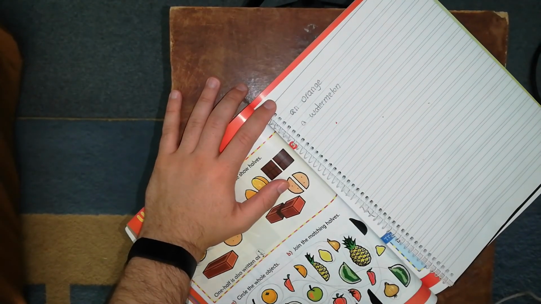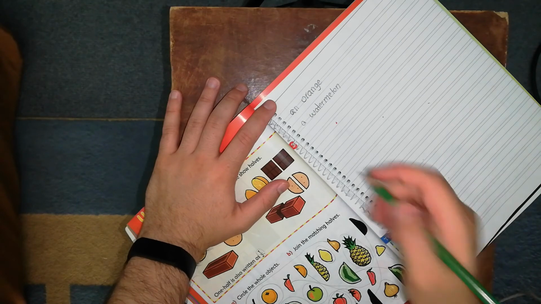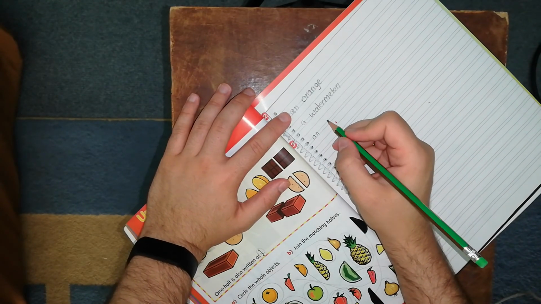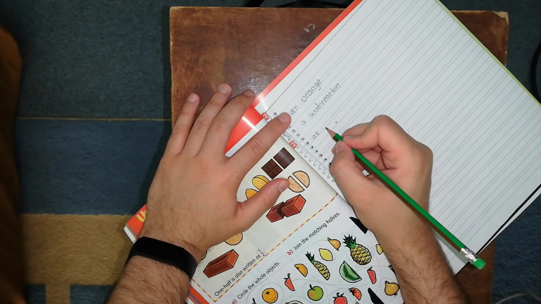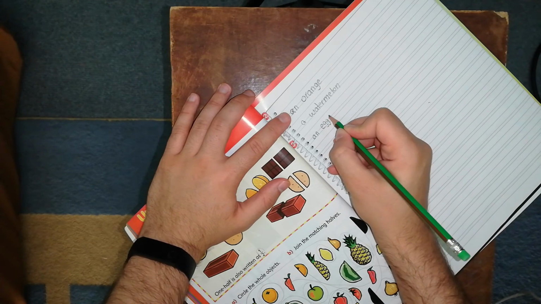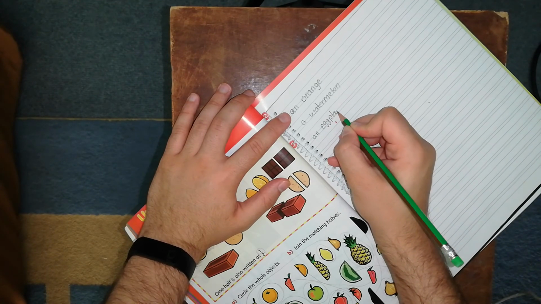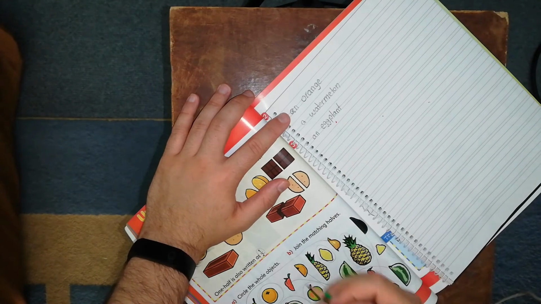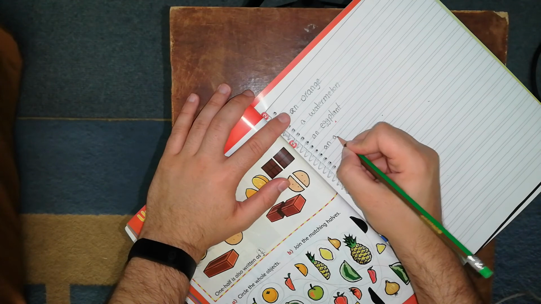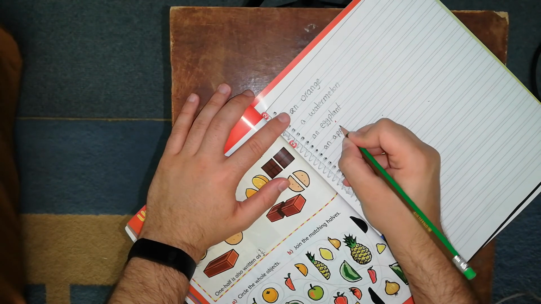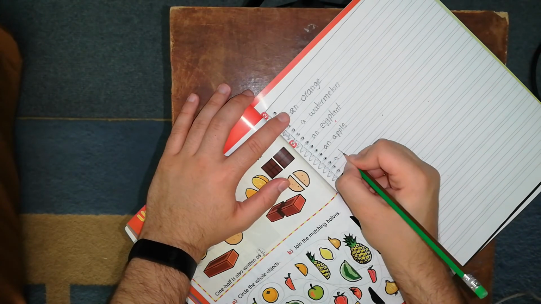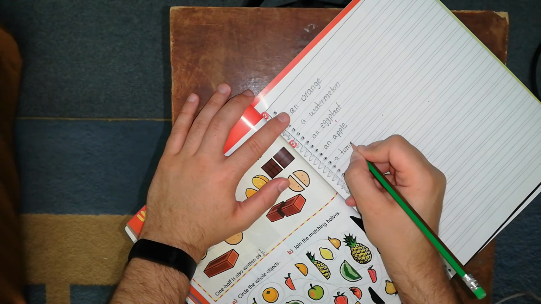I'm not really sure what this is, but it looks like an eggplant. So let's go with this, an eggplant. Or maybe an avocado, I don't know. It looks like an eggplant to me. An eggplant. An apple. An apple. A tomato. A tomato.